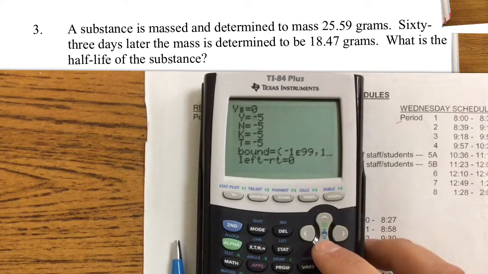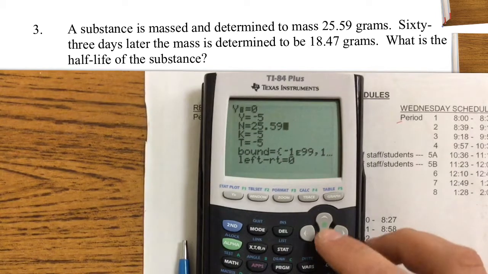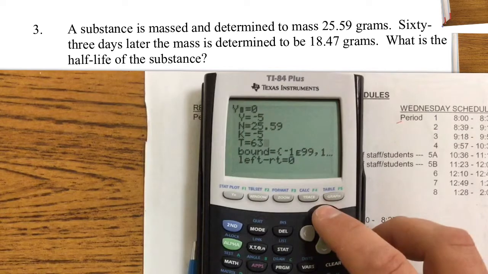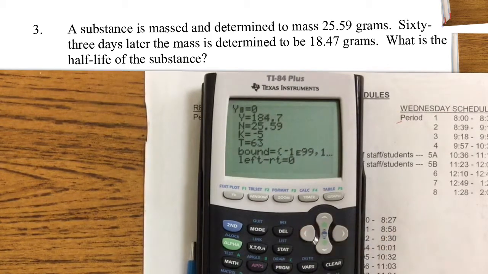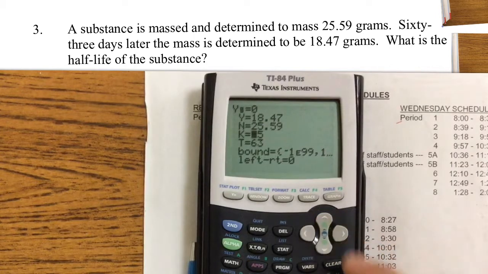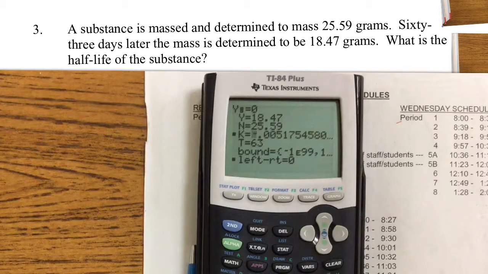A substance is massed and determined to be 25.59 grams, and I assume that's today. 63 days later, that's time, it is massed and determined to be 18.47. Well, 18.47 is the amount we would have in 63 days. That's enough information, having this now amount, the later amount, and the time it takes to get there, to solve for K. Alpha solve.